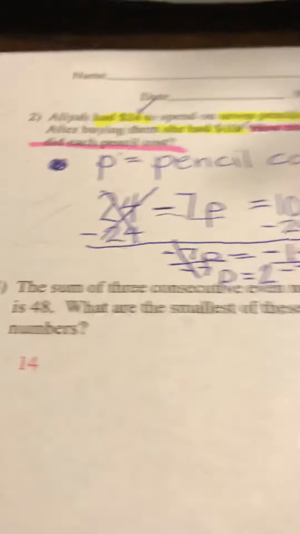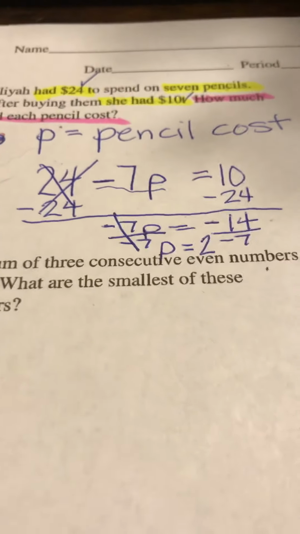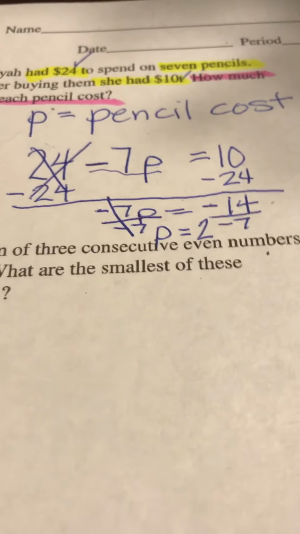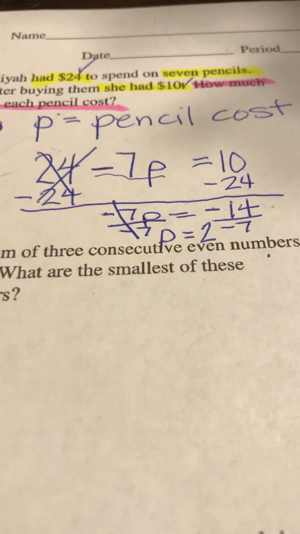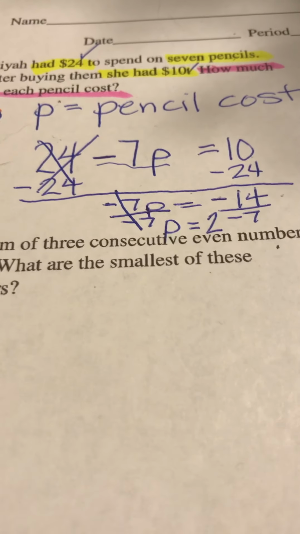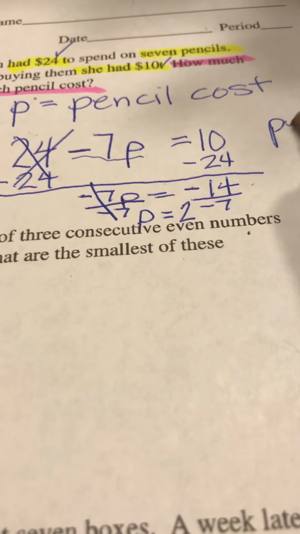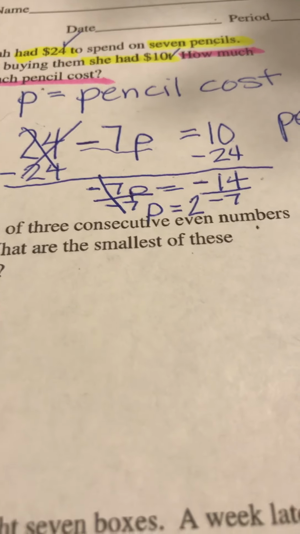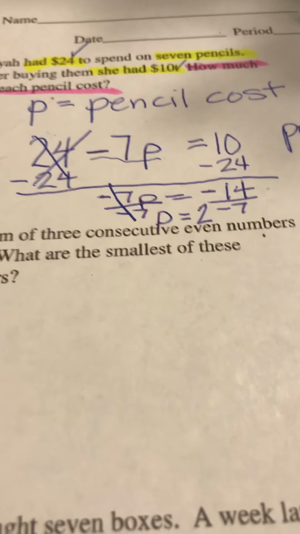And if you had gotten a negative here, you would have known that that was incorrect, because there's no way something can cost a negative. That would mean that they're paying you to take it, and nobody pays you to take something. If they do, you need to check that out, because that's a little bit shady. So the pencils cost $2 a piece. So I would come over here and I would put pencils cost $2 each. And I'm going to double check it.